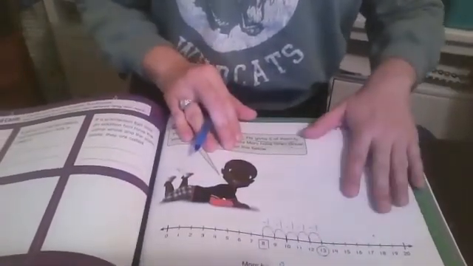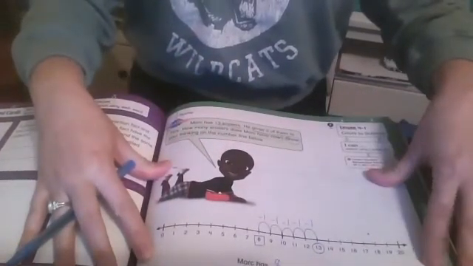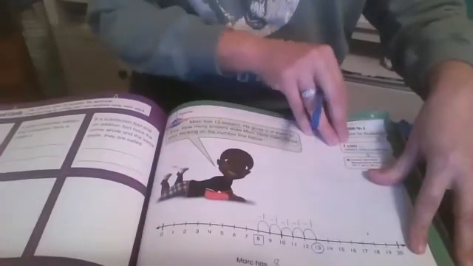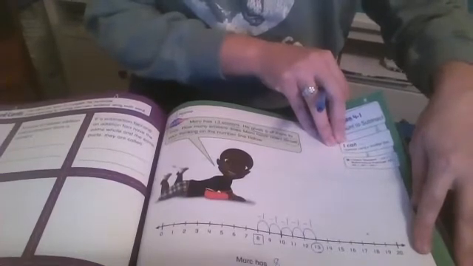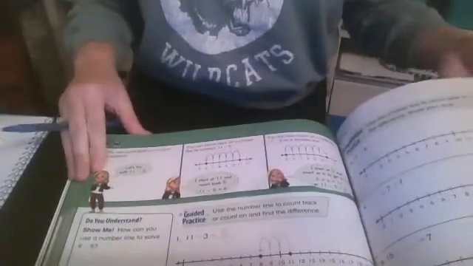That is what we are going to be doing in this lesson today, using number lines to show our thinking as we subtract. If you need more time on this, you can go ahead and pause the video. And then I'm going to go ahead and move us to the next page where we see another example with Emily here.